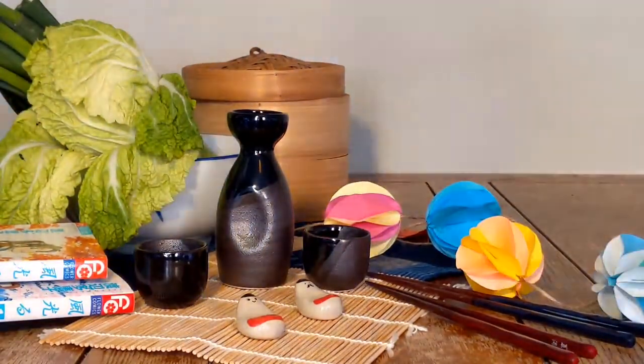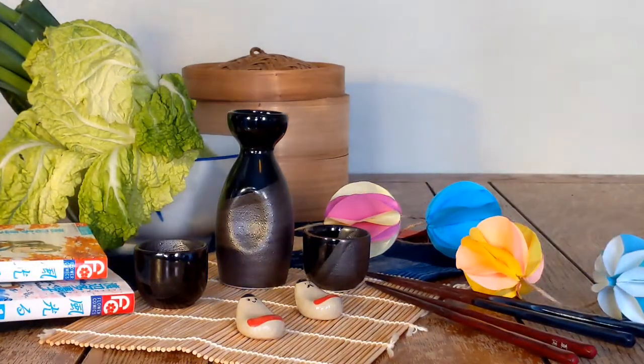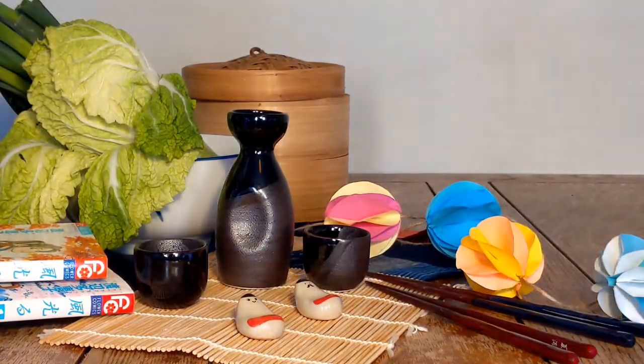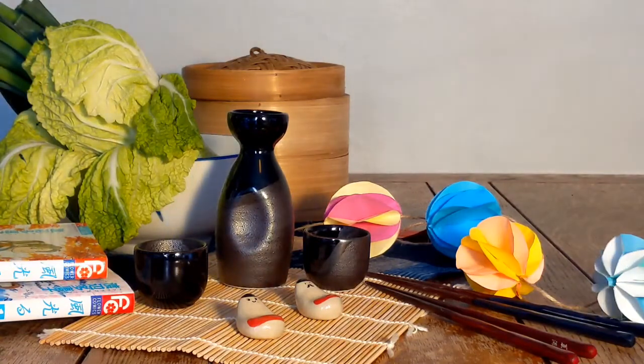I've also done a little bit of experimentation with lighting, just moving a simple desk lamp around the room to see how that affected it, but actually found the natural light was the best.